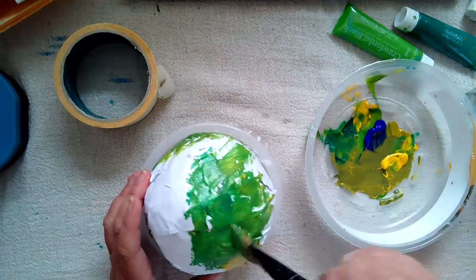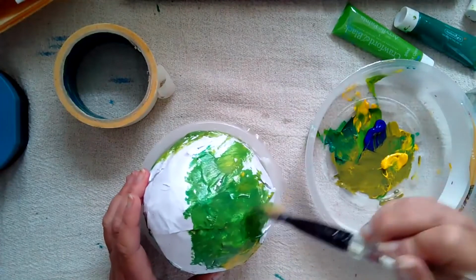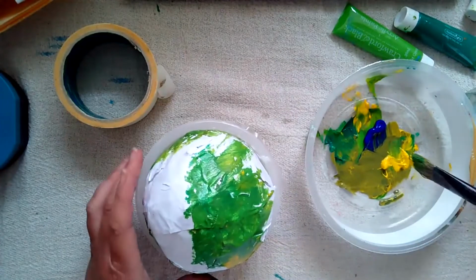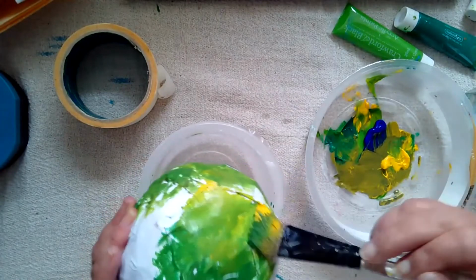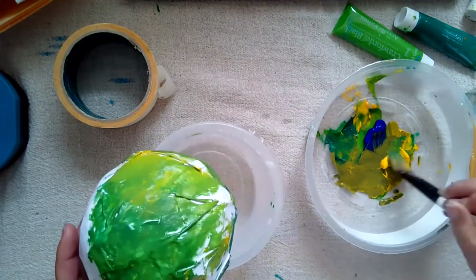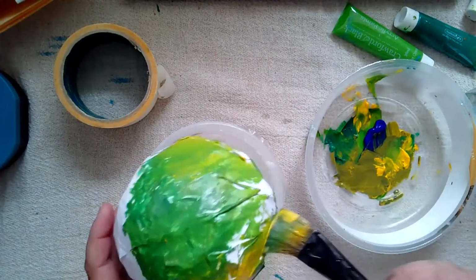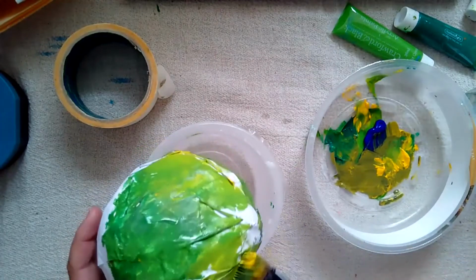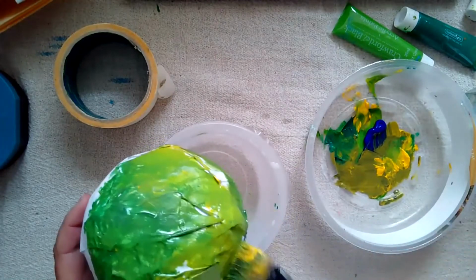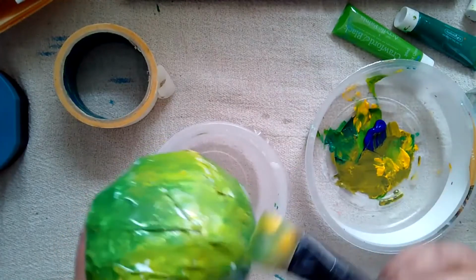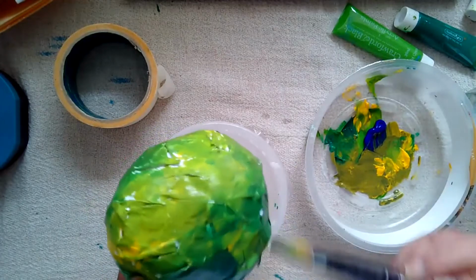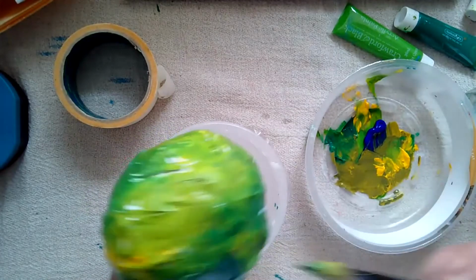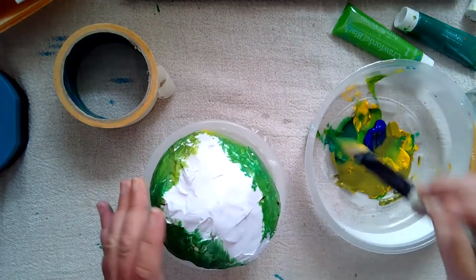I just wonder how this your planet is going to be called and what kind of creatures are going to live there. So I'm nearly done with my planet. This one is smaller, so it's easier and faster to decorate it.